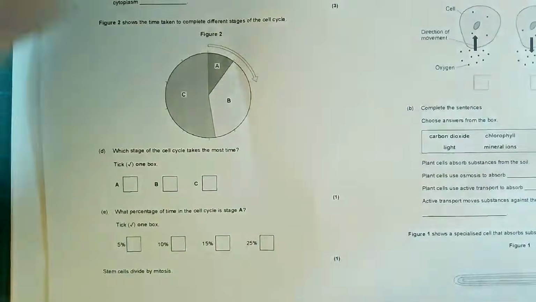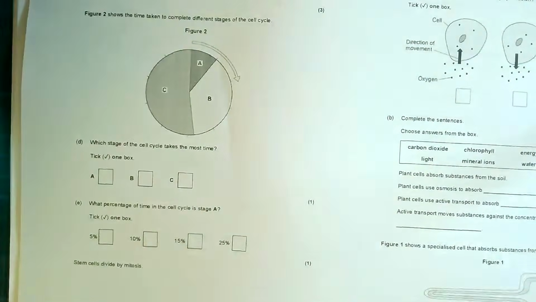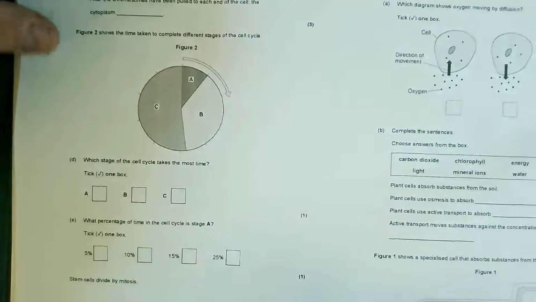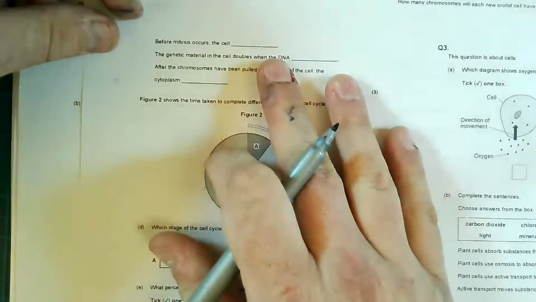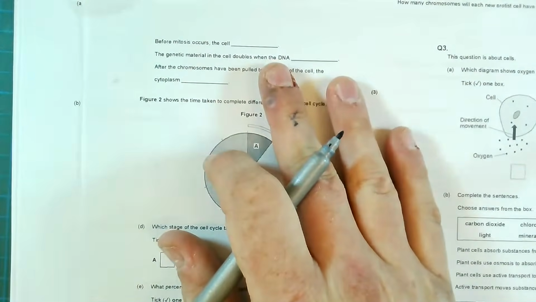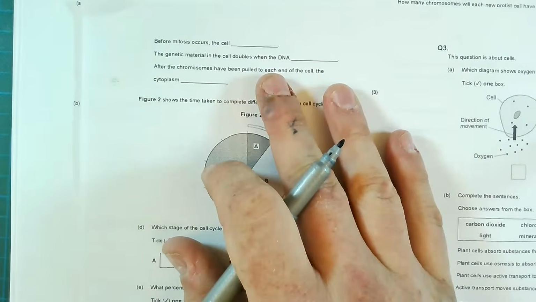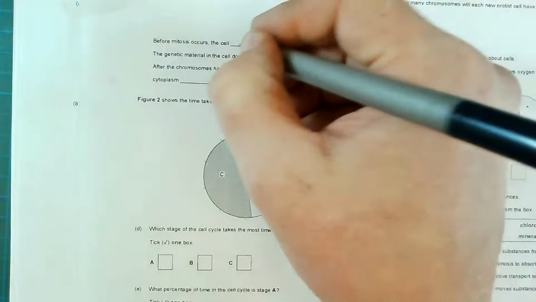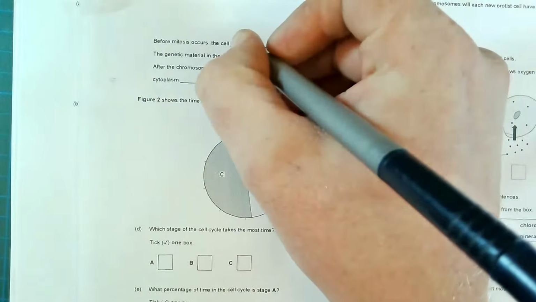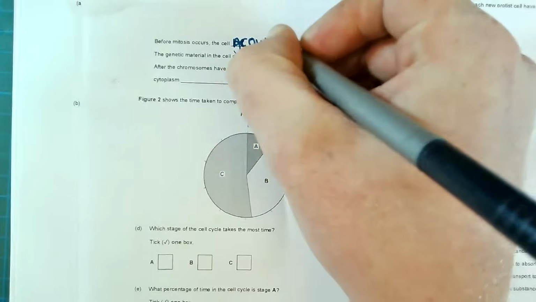Okay, so before mitosis occurs, what does the cell do? The cell replicates, doesn't it? Well, it actually grows first, right? You want it to get bigger, so you've got space for two.